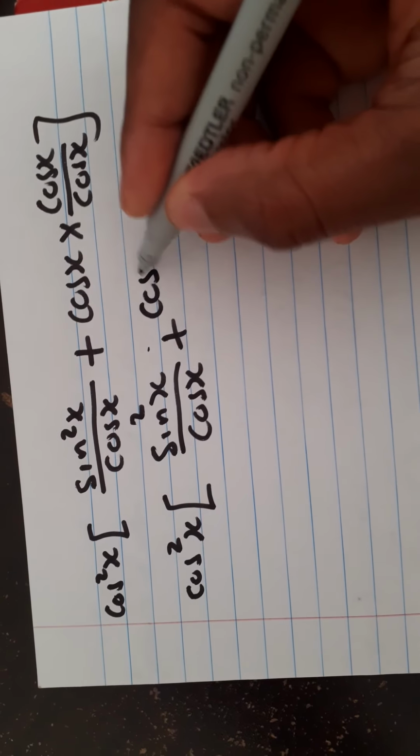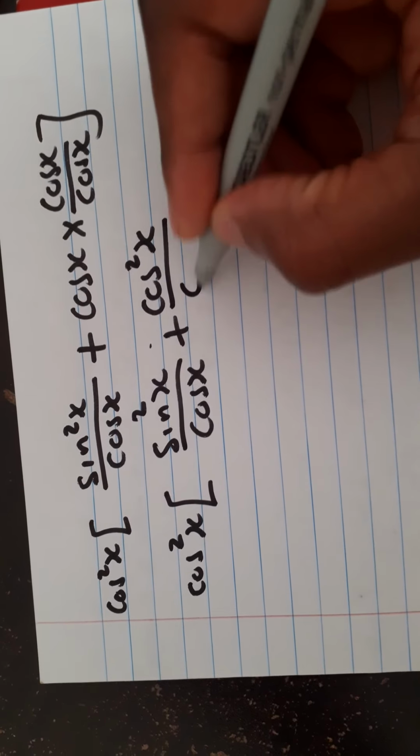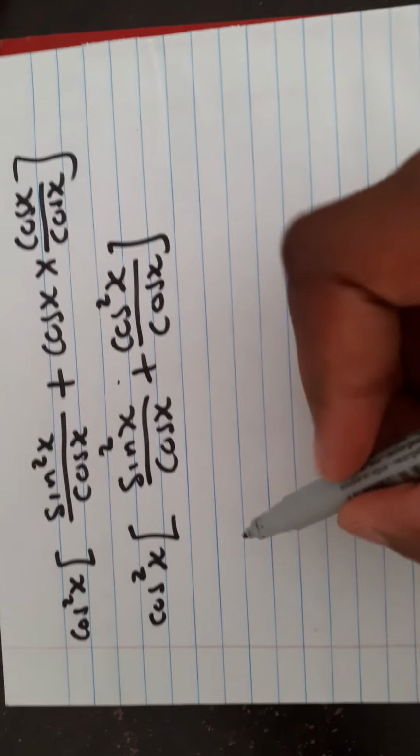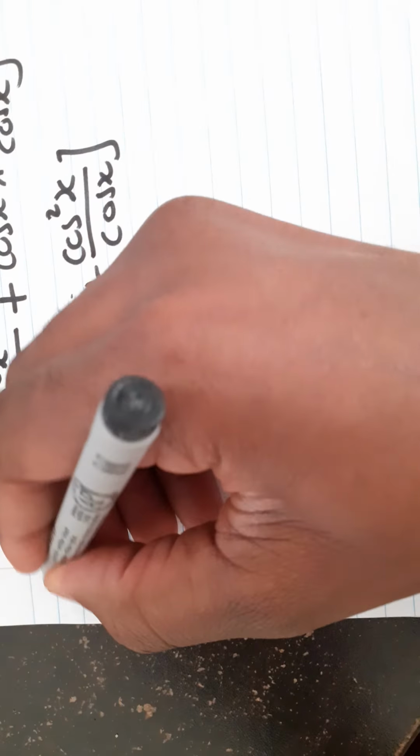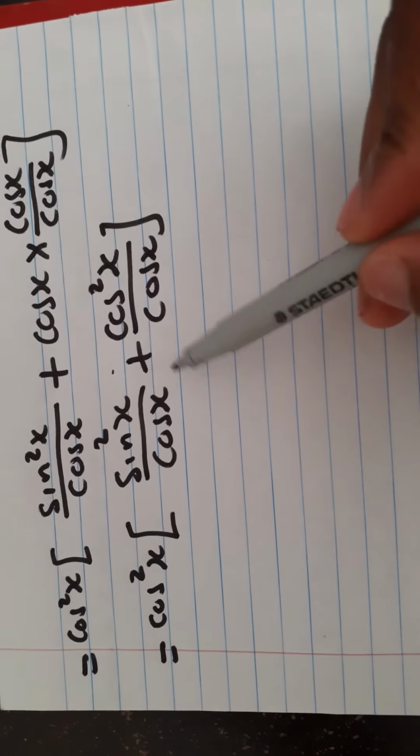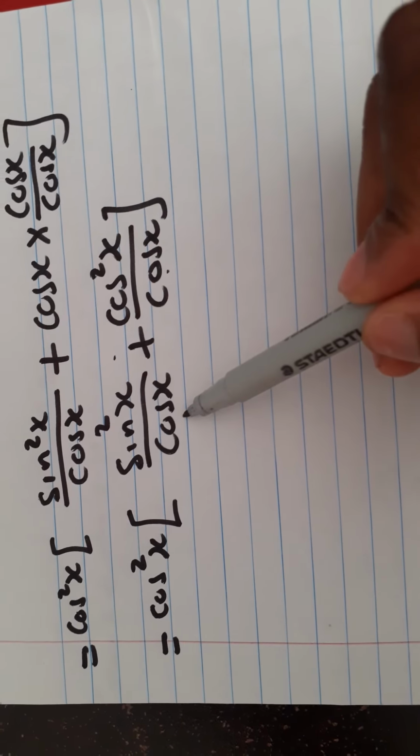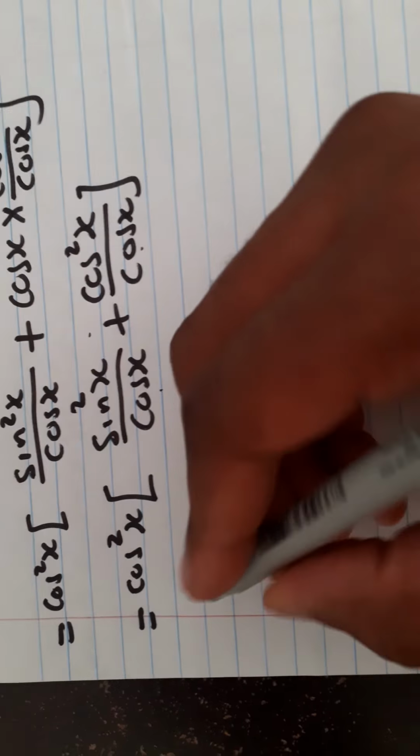Plus cos, since now the denominator litafana cos x at this term we can add the numerators.